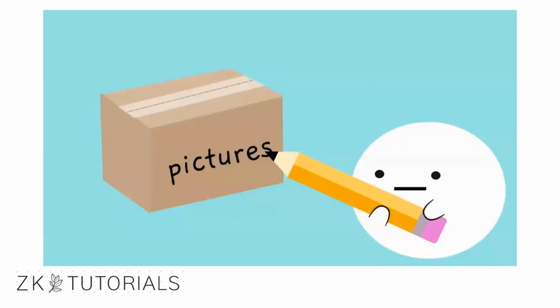So in future, when you unpack this box, of course when you shift to the new house, you would be able to see in which box what items are there, right? If it is a picture box, you must know that yes, this is the pictures box.